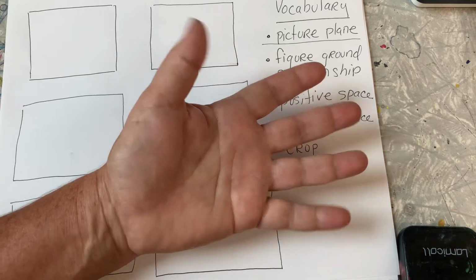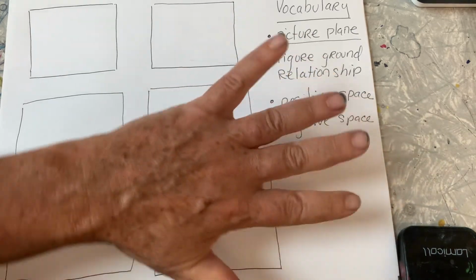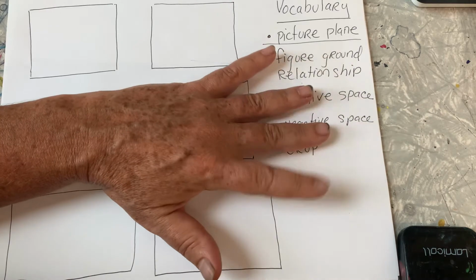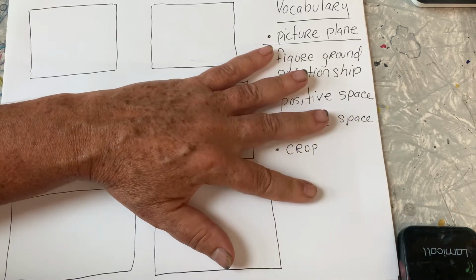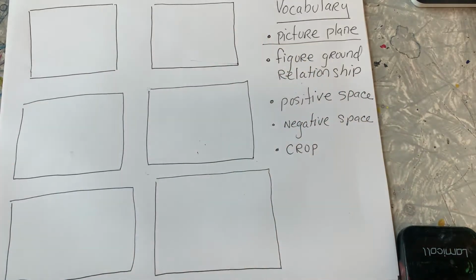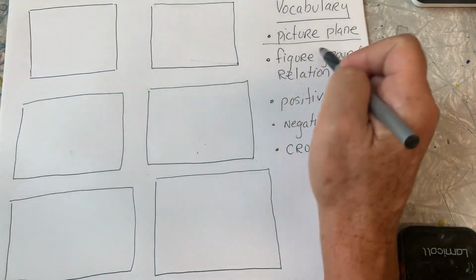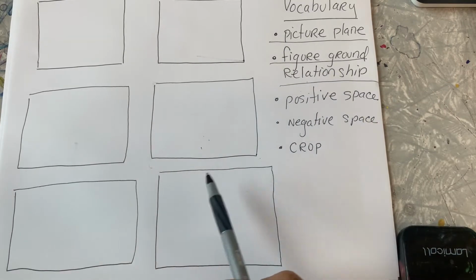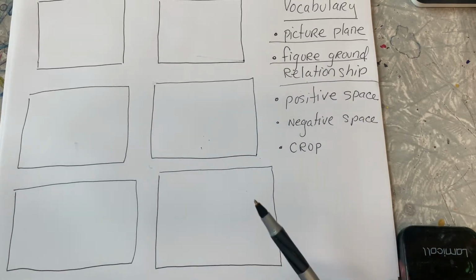Okay, so we have a figure, and then the space between the figure is the ground. The figure itself is positive, and the ground is a negative. Okay. So that's what figure-ground relationships are. The relationship of the figure to the ground.